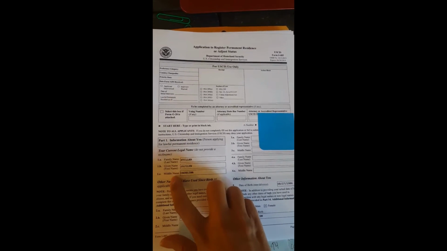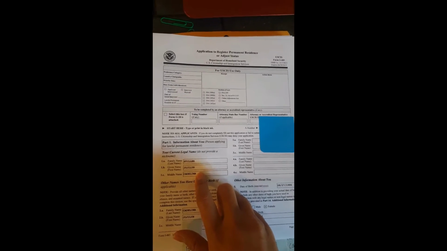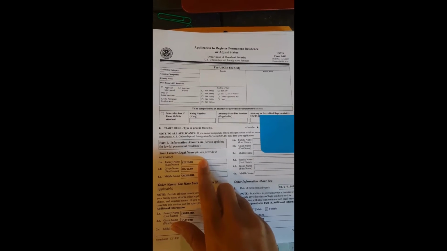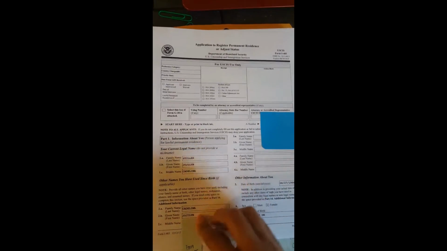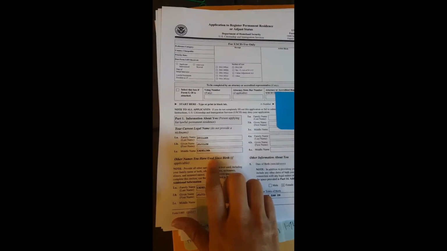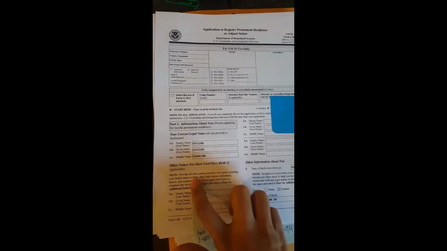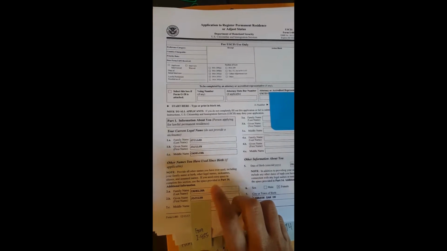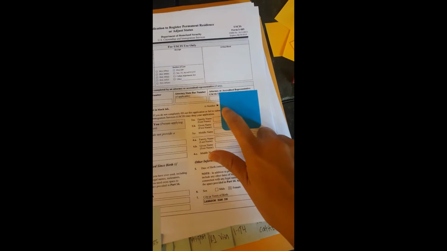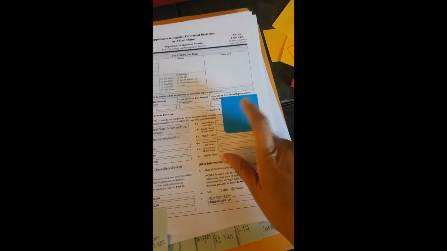Information about you: your family name, given name, and middle name. When I was single, this was my last name. Now, because I'm married, I am using my husband's last name. Next are other names that you have used since birth, and that includes other legal names. So this is my last name or family name from when I was single, and my middle name is in here. Now there's a number over there. Don't forget to write your alien number.